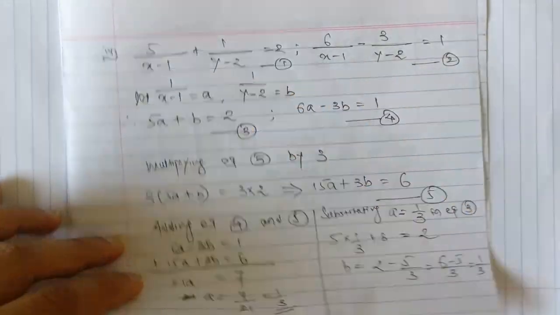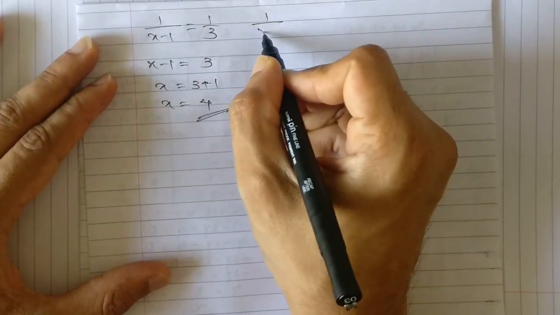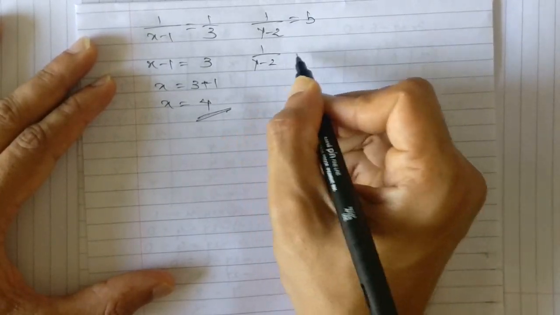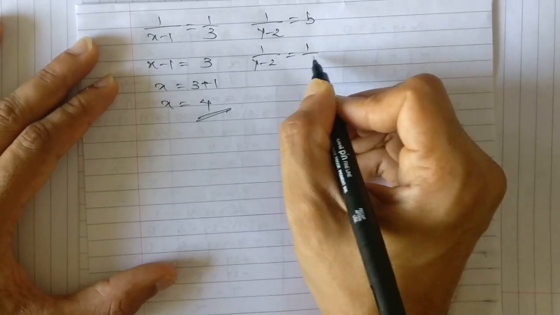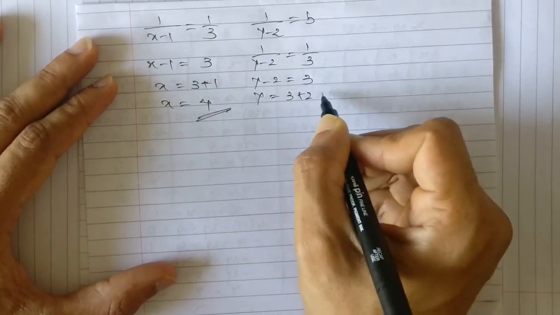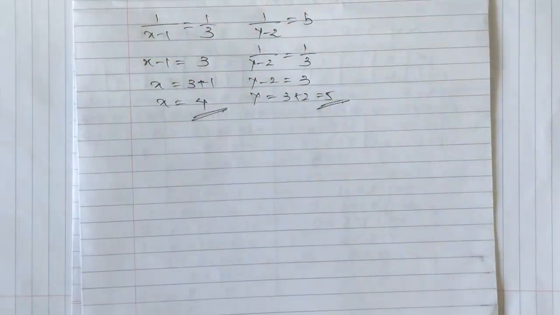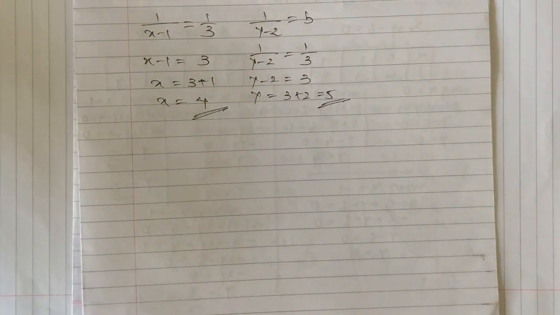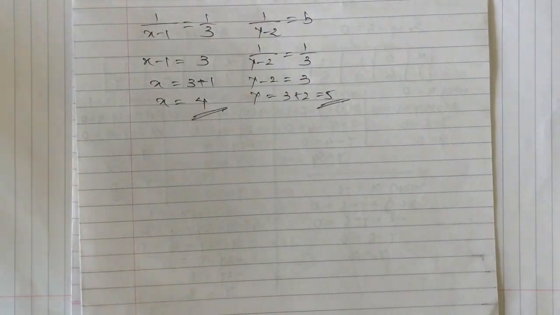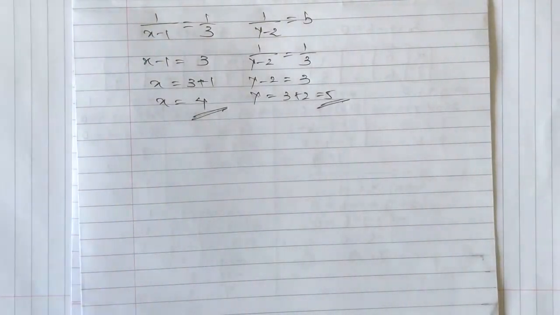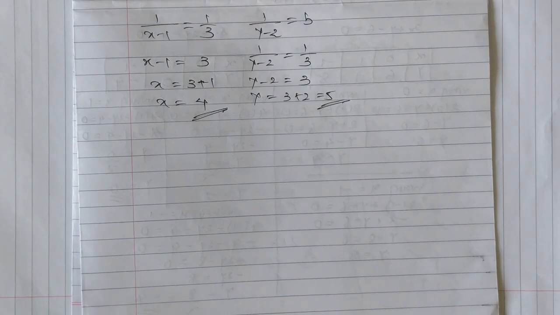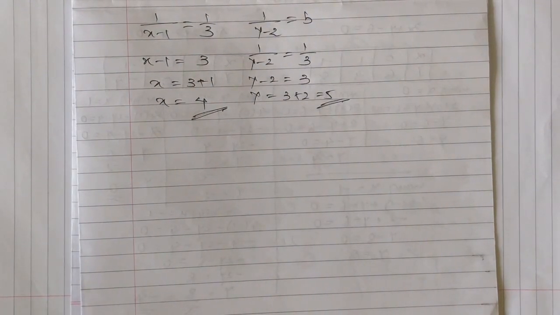And 1 upon y minus 2 is b. 1 upon y minus 2 is equal to b, which implies 1 upon y minus 2 is equal to 1 by 3. So y minus 2 is equal to 3. So y is equal to 3 plus 2, which is 5. So we got x 4 and y 5. This is question number 4. Let's check the answer of question number 4. x 4, y 5 is correct. Okay, so this is how you solve the whole equation.